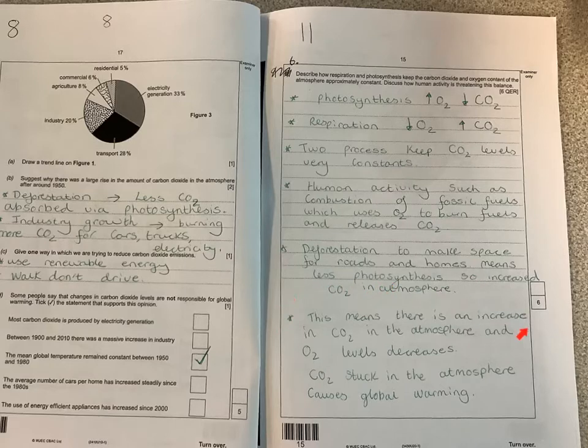And then I did a summary sentence at the bottom. This means there is an increase in CO2 in the atmosphere and O2 levels decrease. CO2 is stuck in the atmosphere, causing global warming.